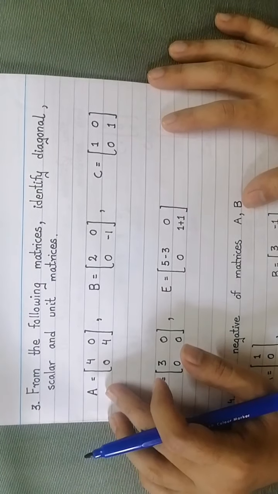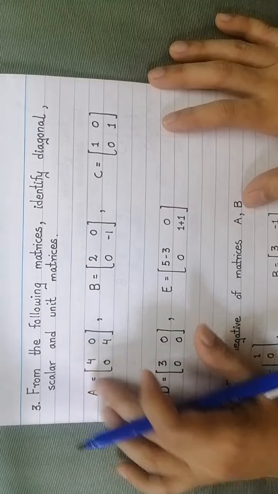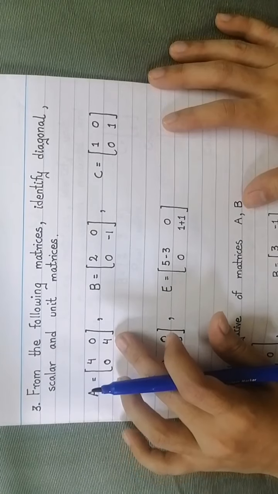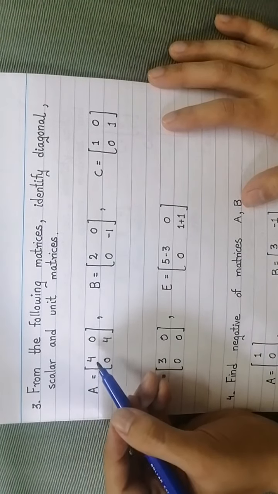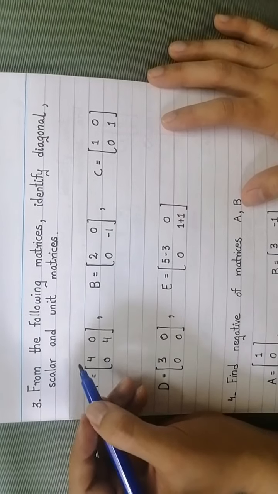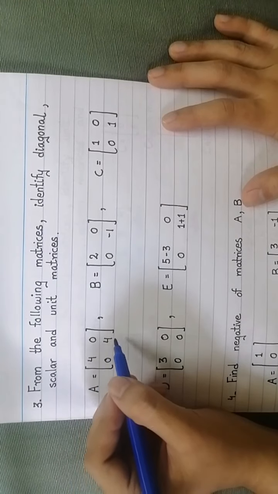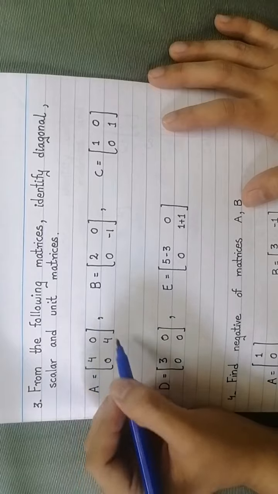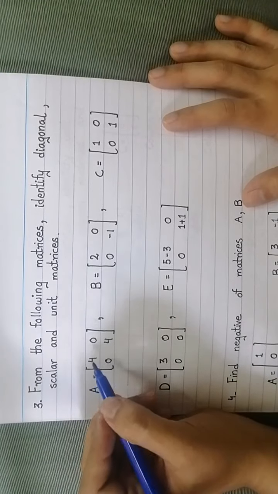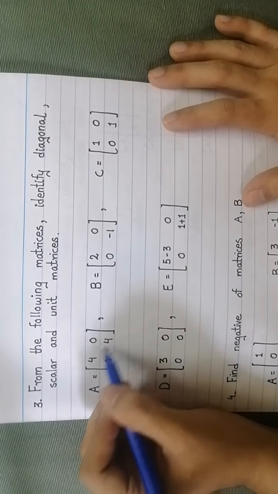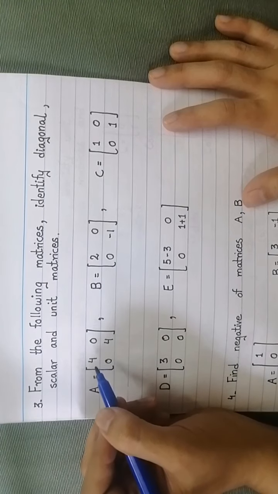Now look at this. Here we have A is equal to 4, 0, 0, 4. The definition of scalar matrix is that diagonal entries are same and non-zero, must be non-zero. So here diagonal entries are same and these are non-zero.